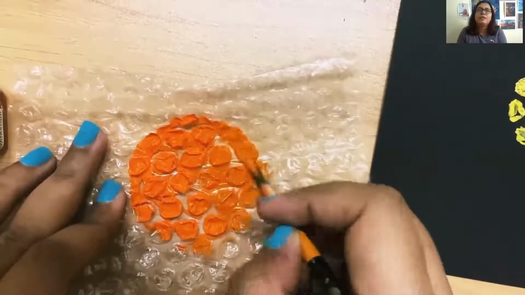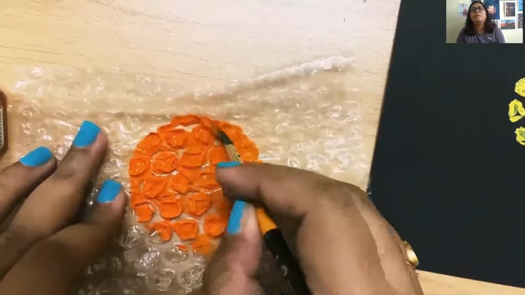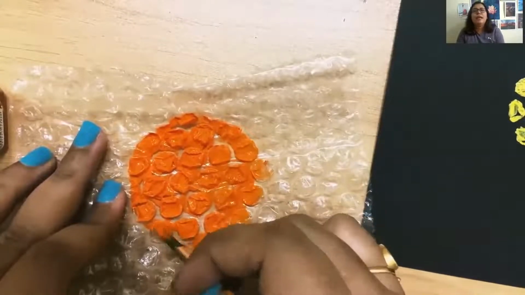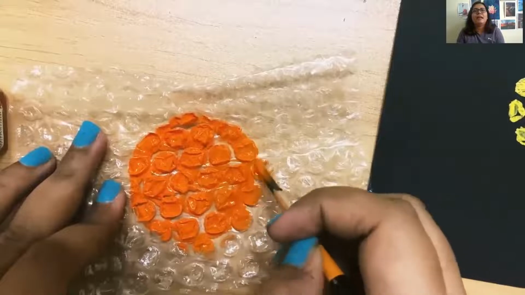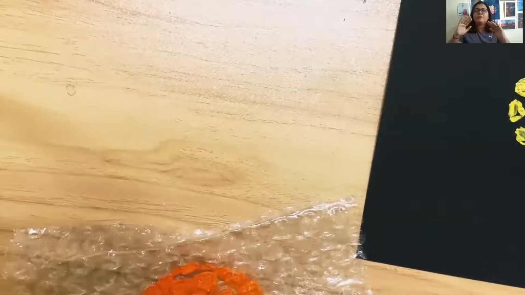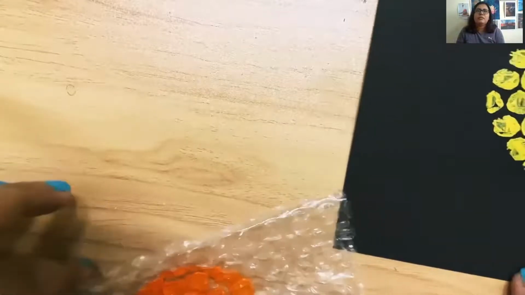So see, it's a rough circle. It's not a nice or complete full circle, just a rough circle, a rough circular shape. And just keep applying the color nicely on top of every bubble that is there within that circle. And then we will just flip the paper. We'll flip the paper so that the smooth surface is facing towards us.